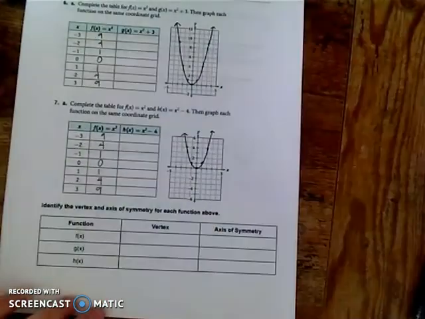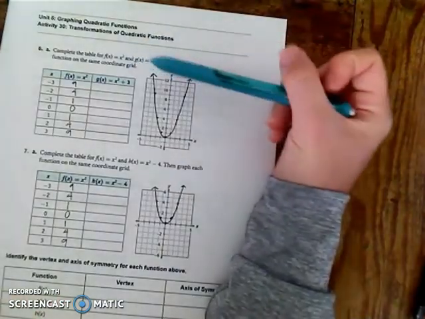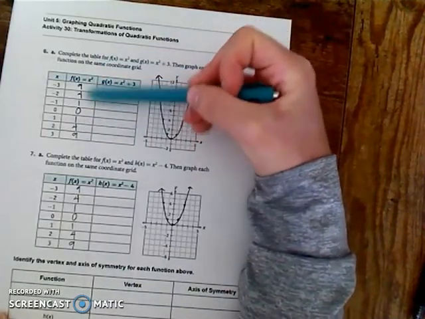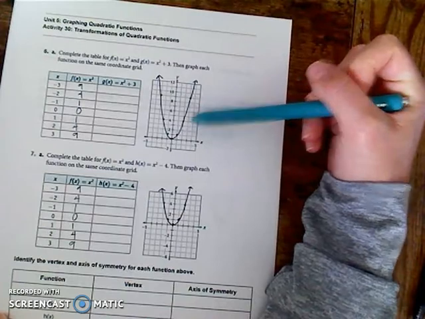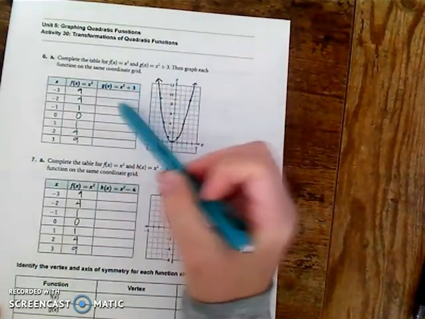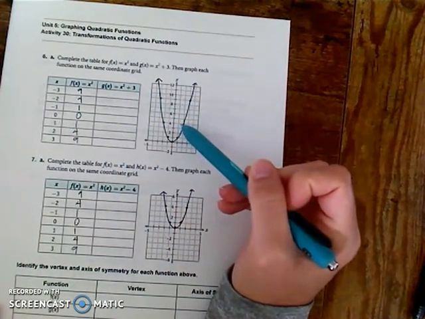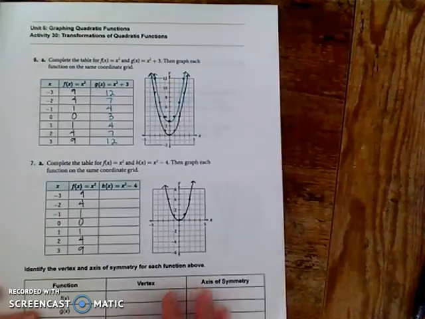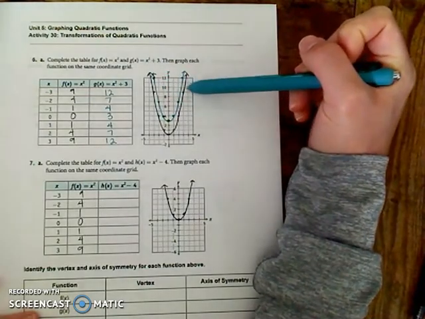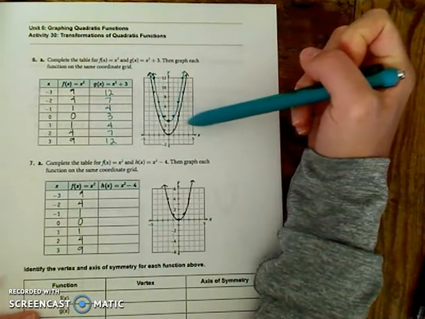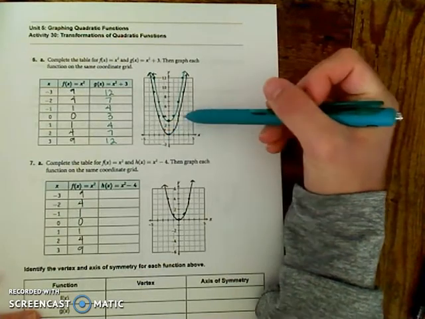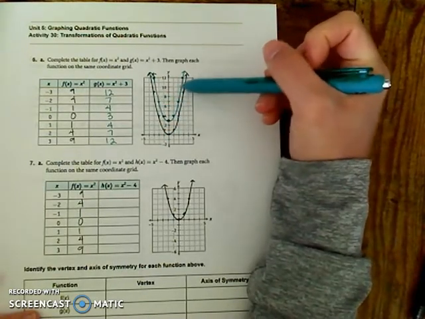Now let's start transforming them. So here we have a table and a graph, and shown we have the parent function. So we have the values and we have the graph of the parent function. Then we have this new function, g of x, that is x squared plus 3. So they want me to fill in this table and then graph and see what happens. Here we have the values of x squared plus 3 filled in, and I've now graphed g of x on the same coordinate plane as f of x. If you notice, f of x, or the parent function, is shown in black. g of x is shown in blue.